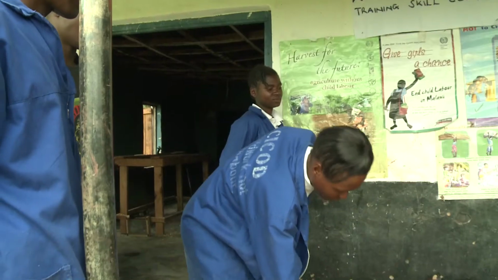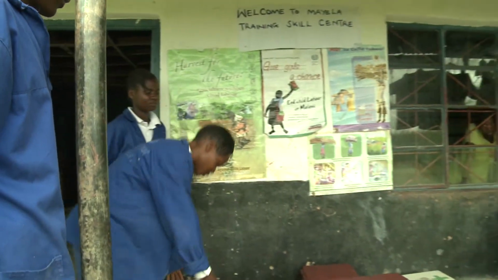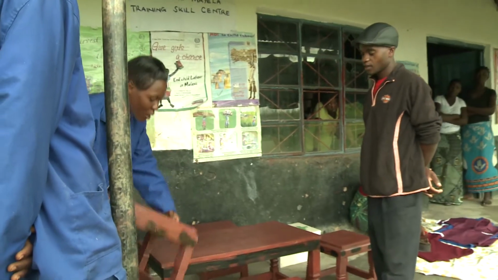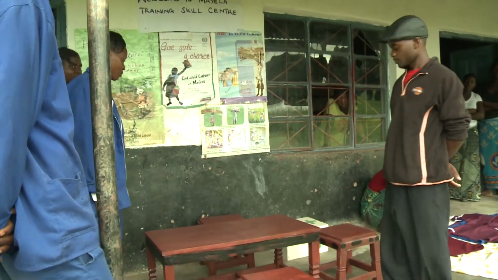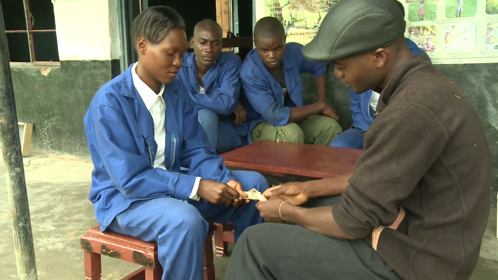As an incentive to sustain the child labor monitoring system, all of the infrastructure, the facilities and the equipment was bought by the project and now belongs to the community.